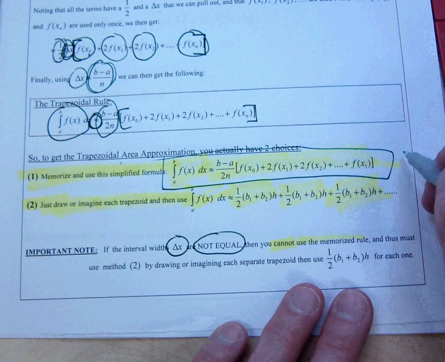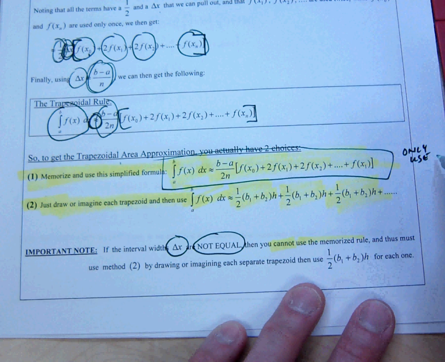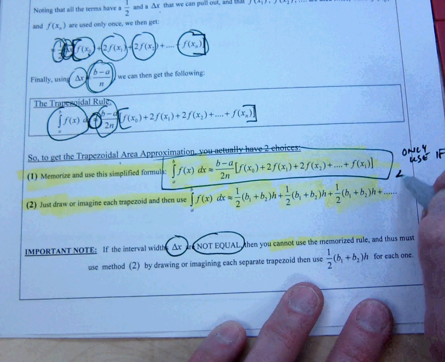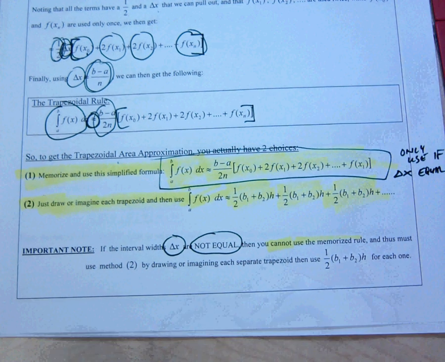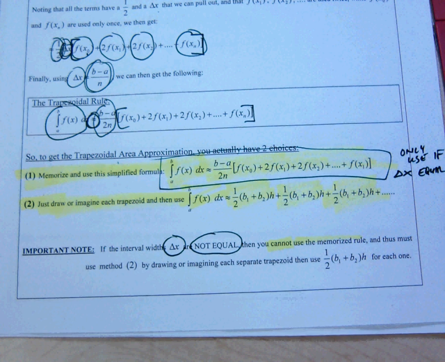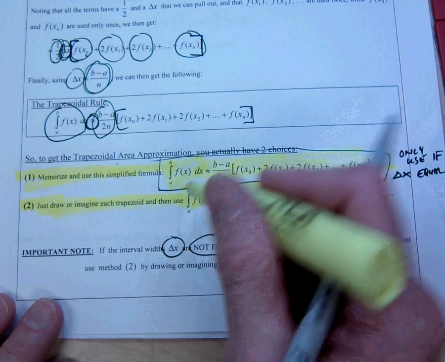And so you'll only use it if your delta x's are equal. Yes? Okay, so that's the only time you can do it that way. Is that clear? Yes? Okay, so what if you don't have equal delta x's? Then you can use this way.